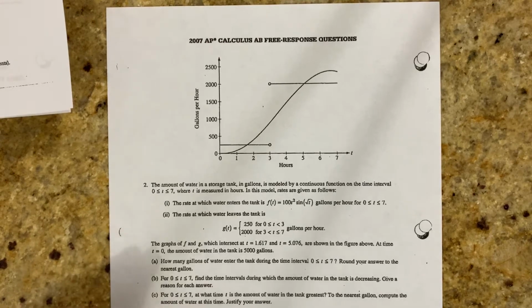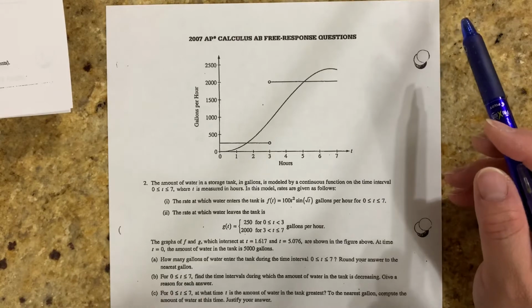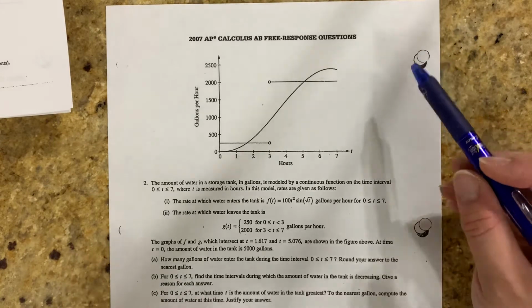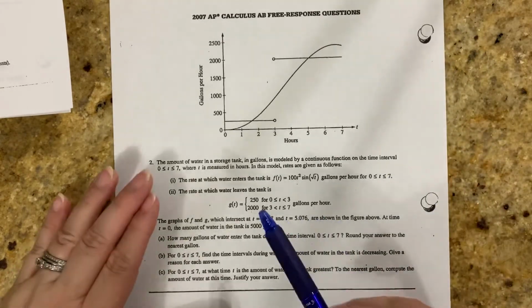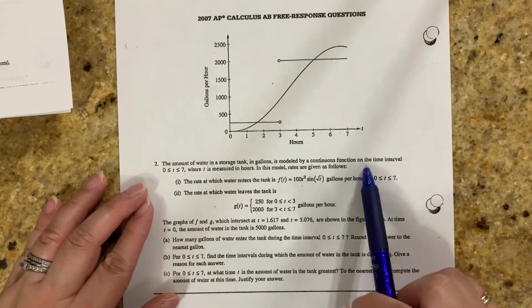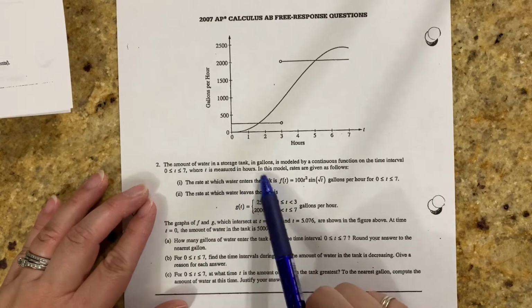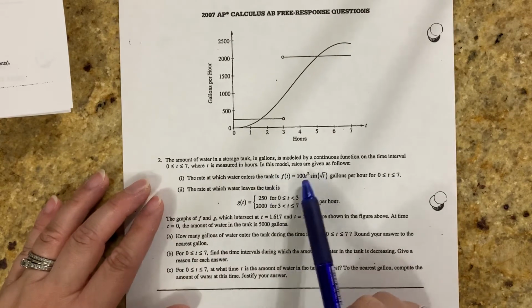This is number 2 on the 2007, still on the calculator portion of the FRQ. All right. So number 2 says the amount of water in a storage tank in gallons is modeled by the continuous function on the time interval from 0 to 7 hours, where T is measured in hours. In this model, rates are given as follows.